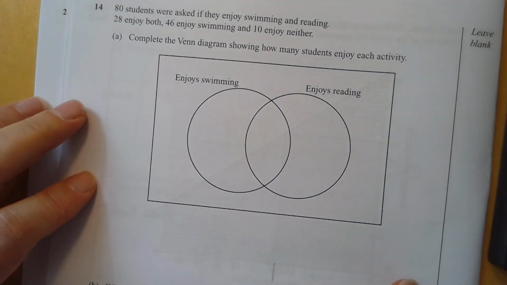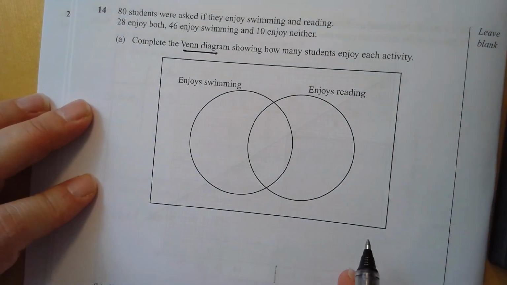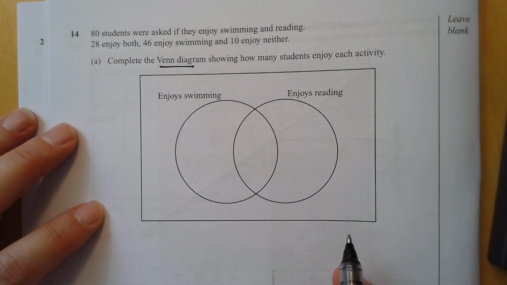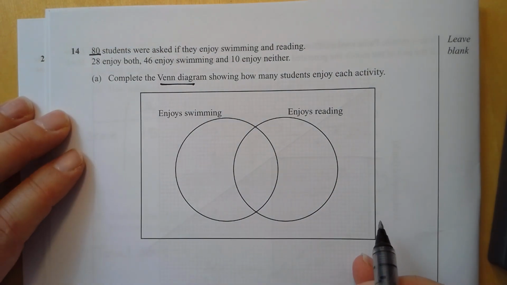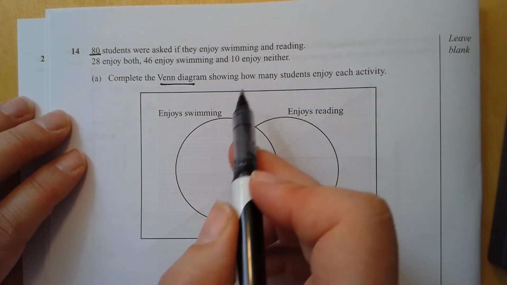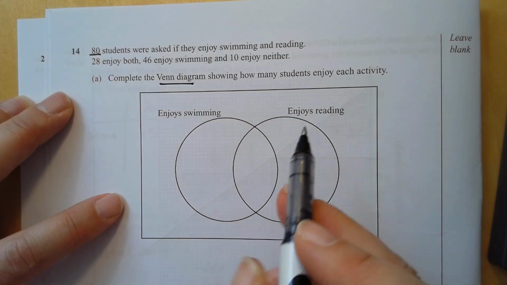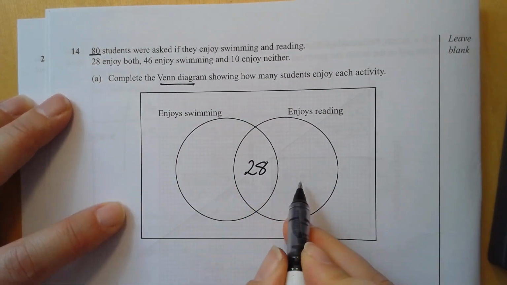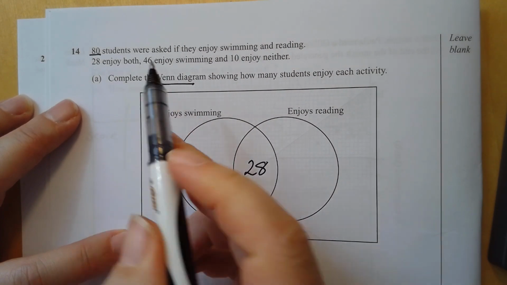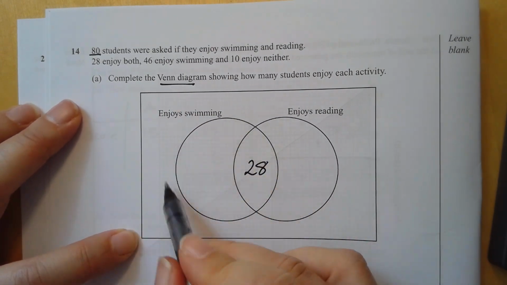A Venn diagram. It says there's a Venn diagram here as well, just in case you weren't sure. We've got 80 students altogether. They enjoyed swimming, reading. 28 enjoy both. So this is the 28. They enjoy both. 46 in total enjoy swimming.